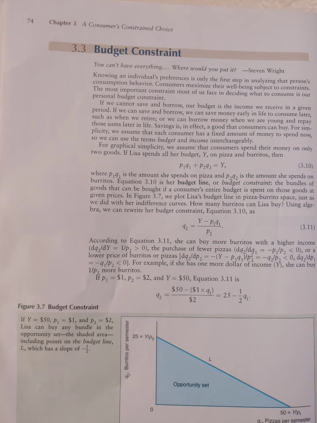For example, she could buy 10 burritos and 15 pizzas for $35, which falls inside her budget constraint. However, she can obtain more of the two foods by spending all of her budget and picking a bundle on the budget line rather than a bundle below the line.